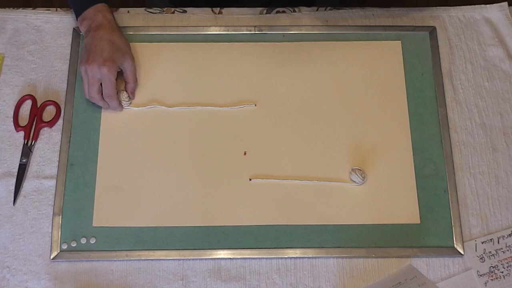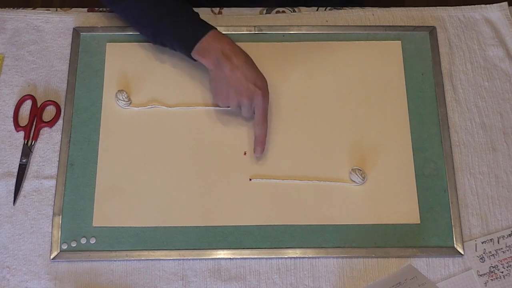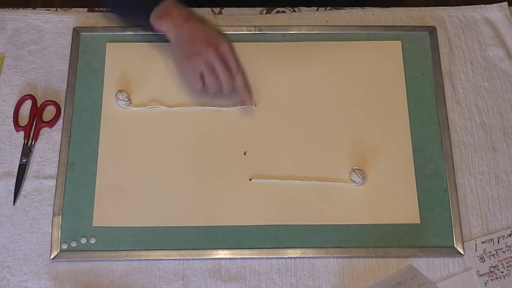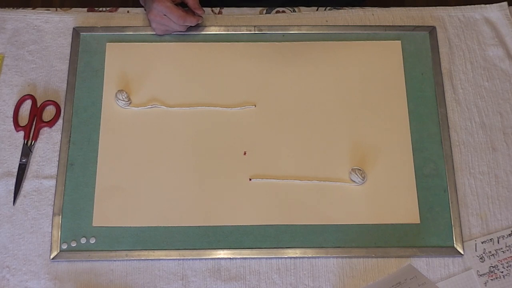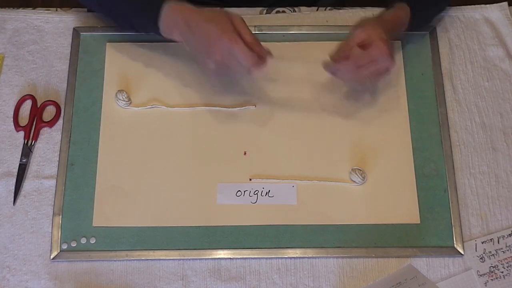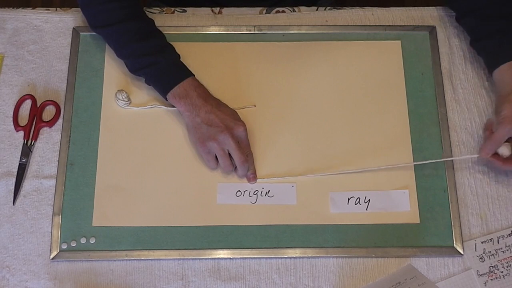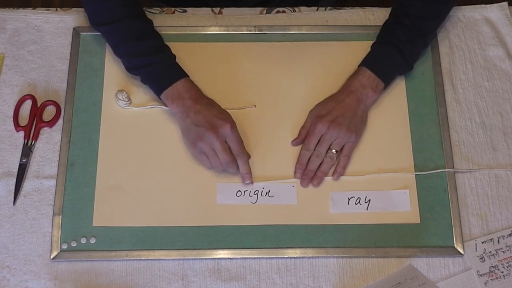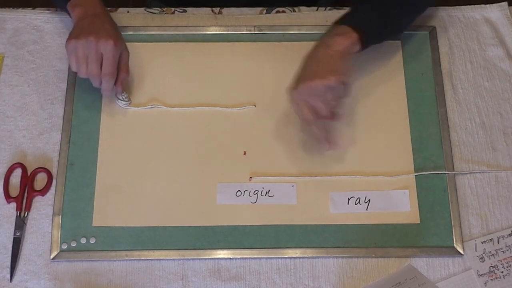What I have now done is created two rays. A ray has a beginning, its origin, and it goes forever in one direction. So where the ray begins is its origin. That is the beginning of the ray. So we have an origin right here, and we have a ray that goes forever. Remember, I said use your imagination. Here, I'll go way outside the camera range. So it's going on forever and ever and ever.